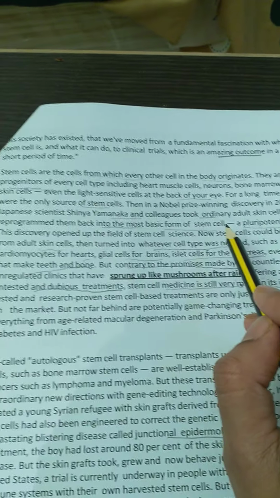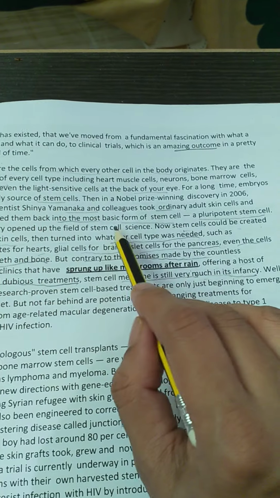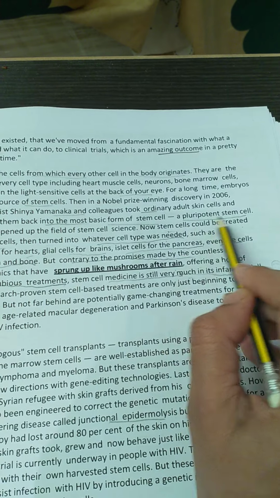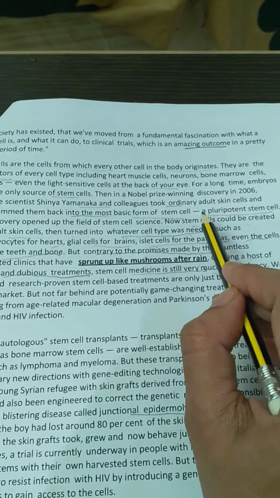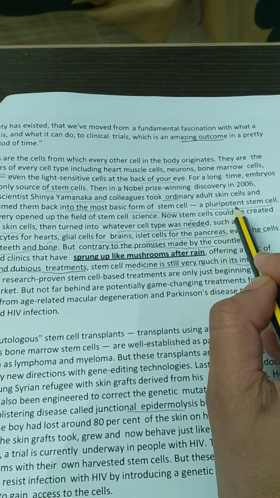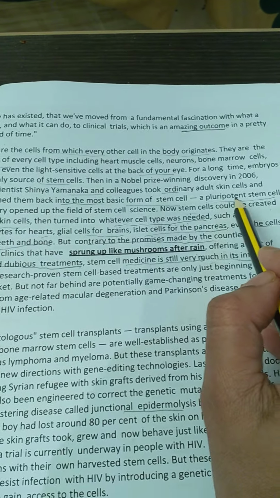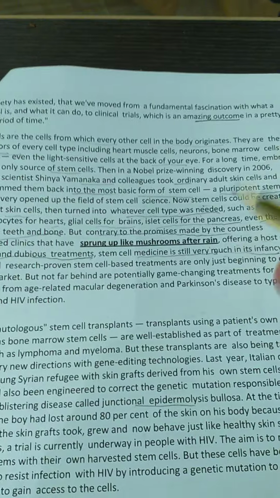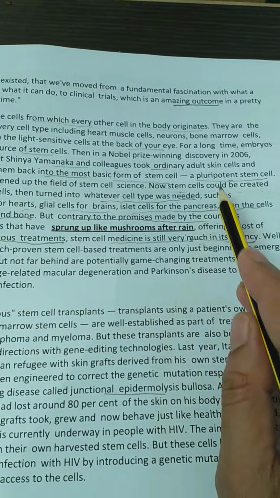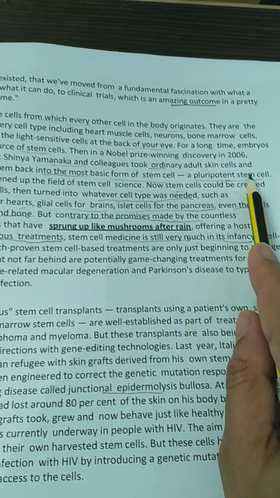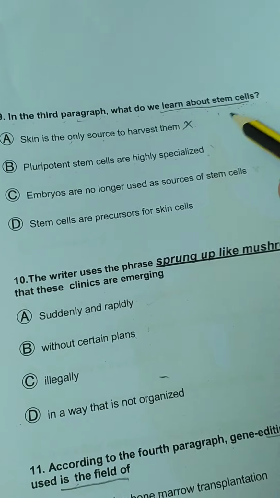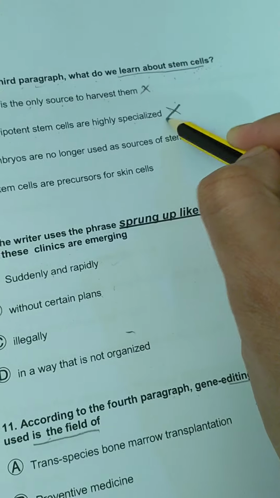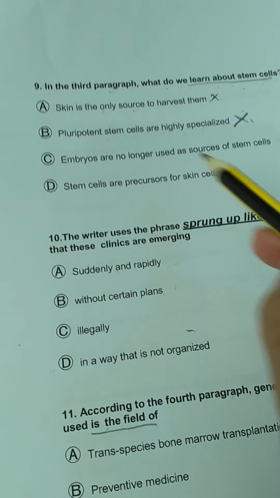Here it's mentioned the most basic form of stem cell, a pluripotent stem cell. They are just mentioning they developed only this. What is pluripotent? Pluripotent means capable of giving rise to other cells or tissues. So that is the stem cell. So it's not mentioned here. They are highly specialized. So we can eliminate this one also.